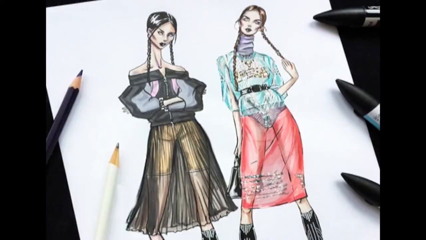You also go ahead and add your shadows with the darkest shade of brown that you are using in order to add a certain depth to your fashion figure. These are the basic concepts that you will use in order to render a fashion figure.